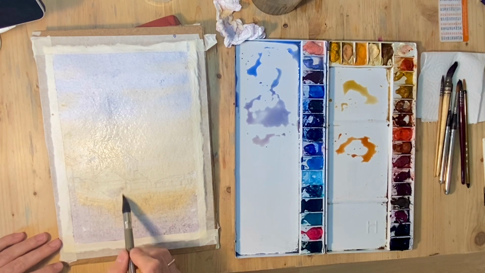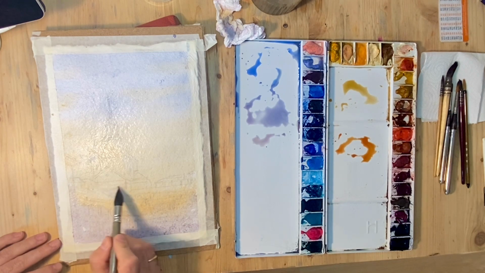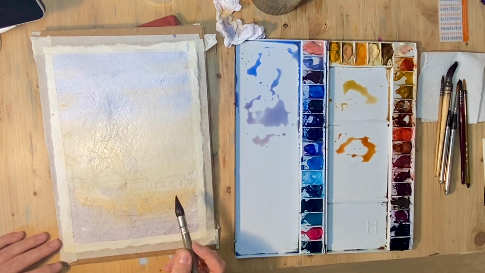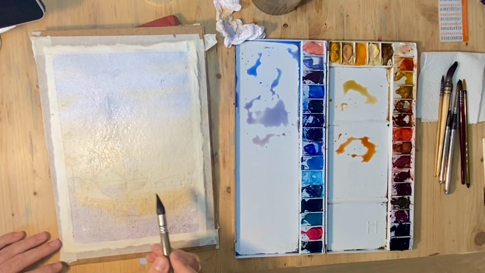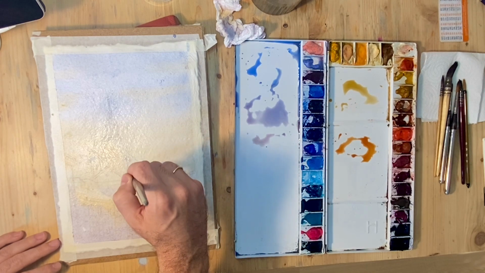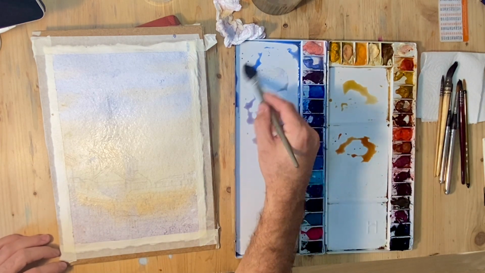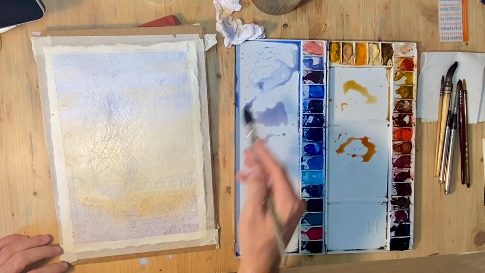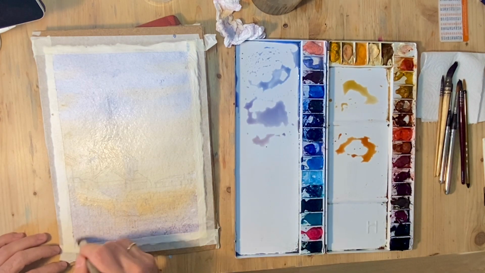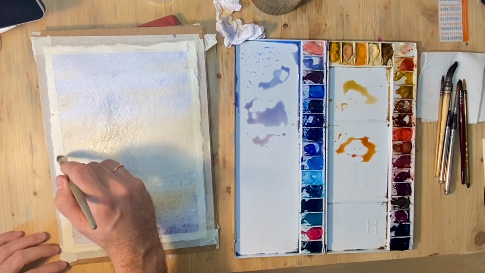Also give some texture to the areas which are in the light. This is just the first layer, which is basically we're painting the light, the atmospheric light of the painting, let's say.